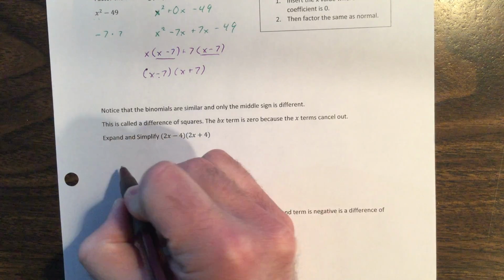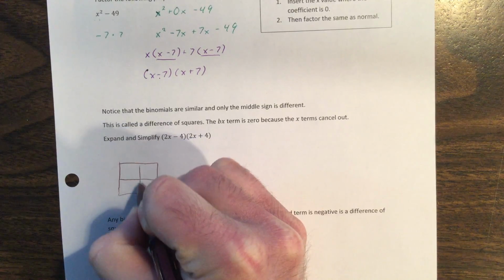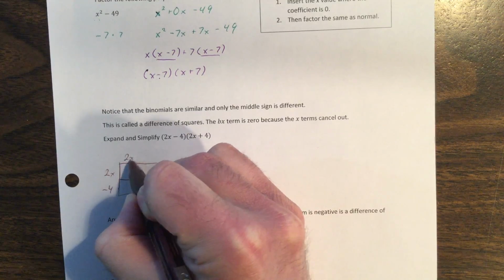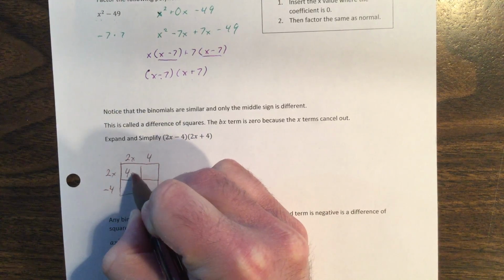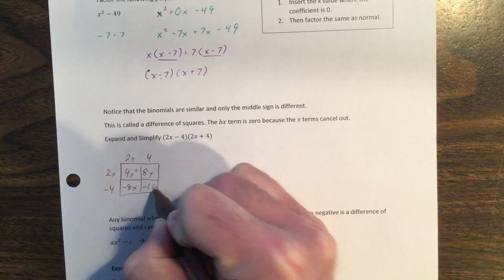Okay, so when we multiply this difference of squares together, I'm going to use the grid method in here. I know I often go through really quickly, but here I'm going to take a little bit of time to go through this. 2x minus 4 and 2x plus 4. This is 4x squared. This is 8x. This is negative 8x, and this is negative 16.